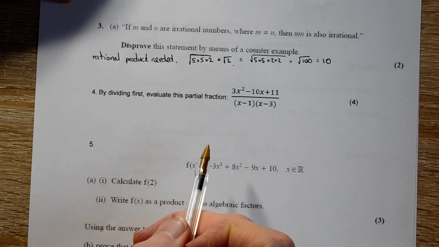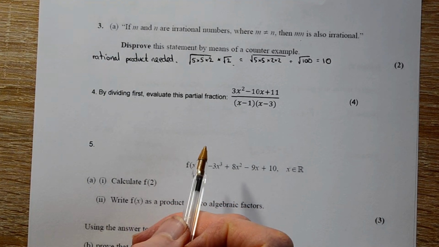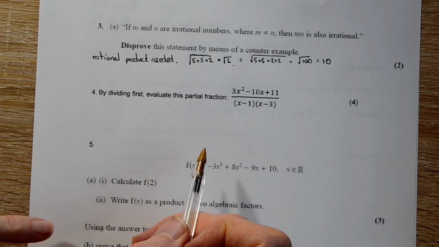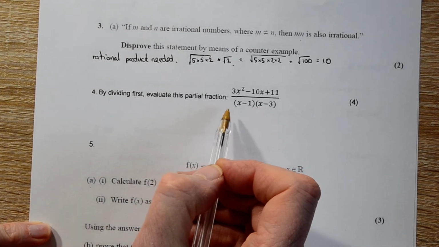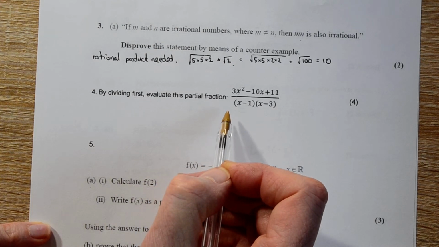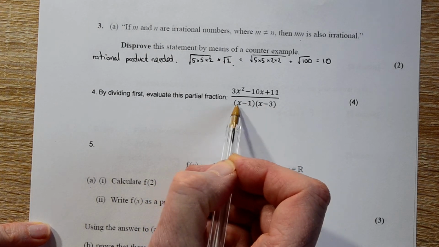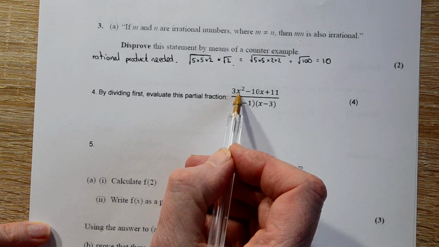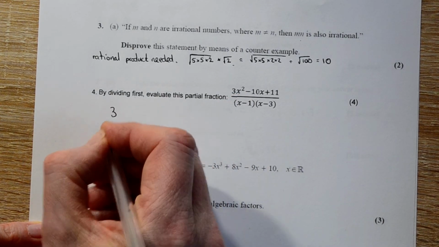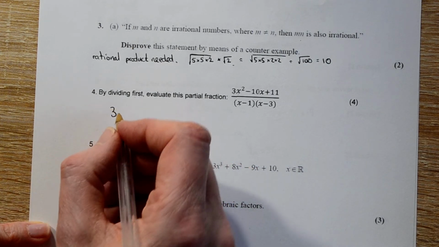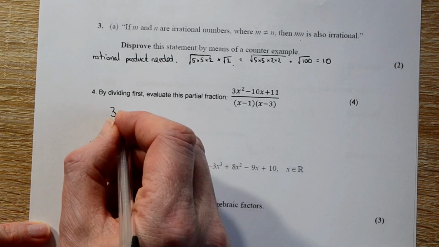So you can see from the solutions that I've done algebraic long division there, and if you do a lot of these, you get used to spotting that it's an x squared on the bottom, it's an x squared on the top, but it's got a coefficient of 3. So we're going to get a whole number of 3, and then the division tells you what the remainder is going to be.